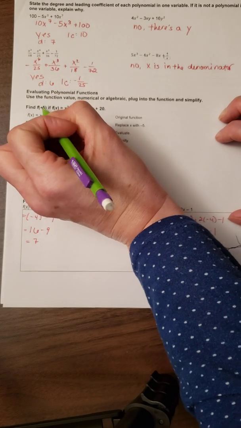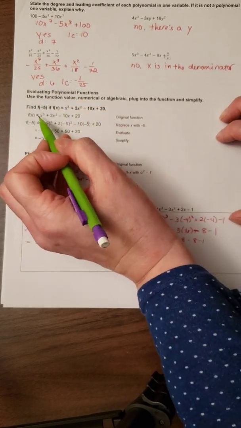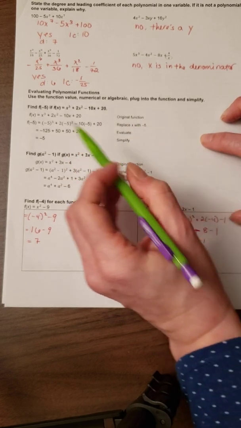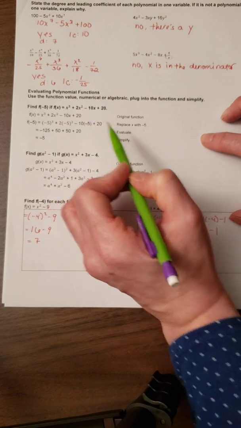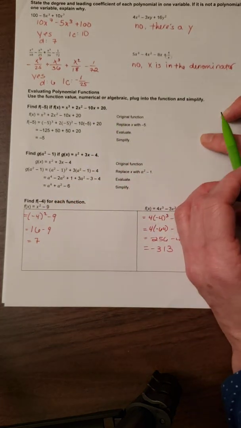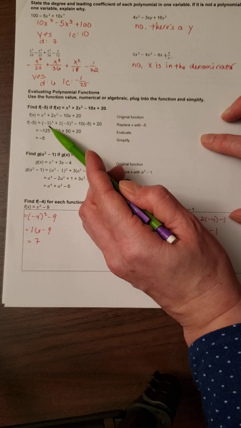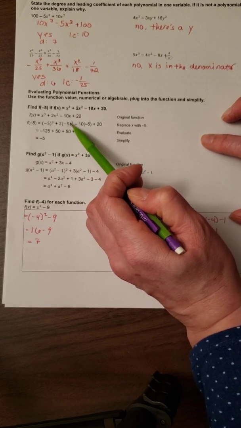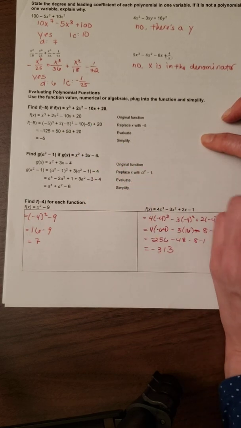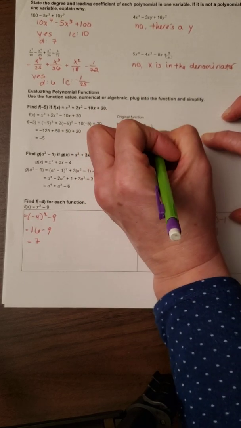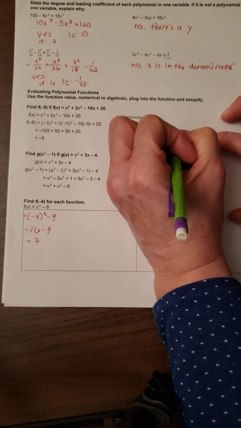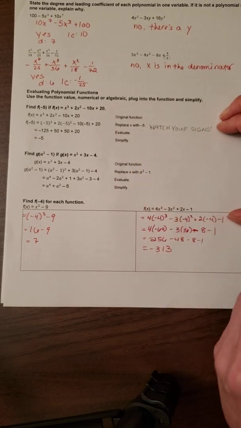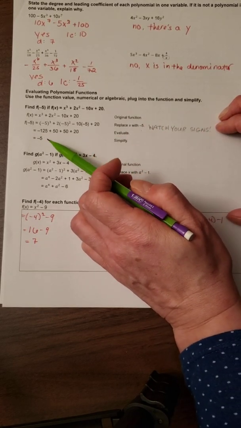So this, remember, is the original function f of -5, replace x with -5. Just plug in -5 wherever you see x and evaluate and simplify. Pay attention, there's a negative sign. The negative needs to be in the parentheses so it gets squared or cubed, and the proper things happen with the signs. Really watch your signs. I can't say that enough. So this one simplifies down to a number, -5.